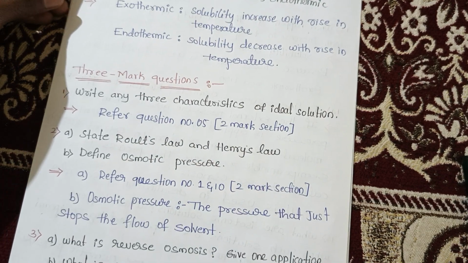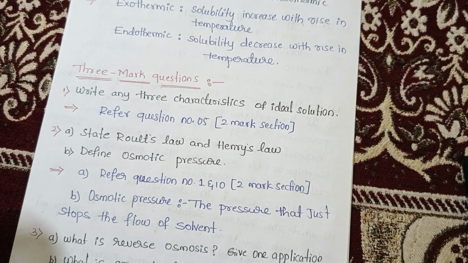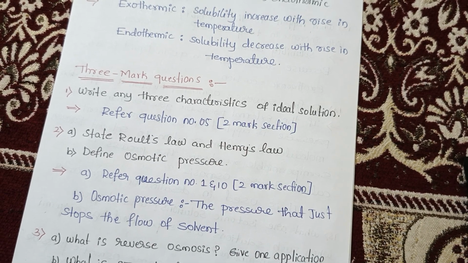Then the next one is a 3 mark question. Again, write any 3 characteristics of an ideal solution.